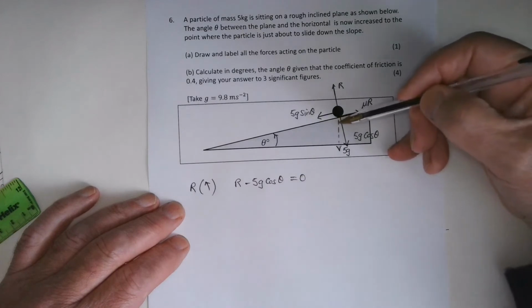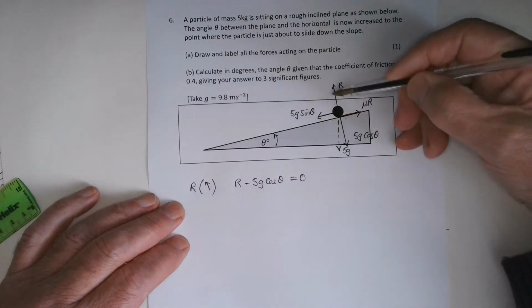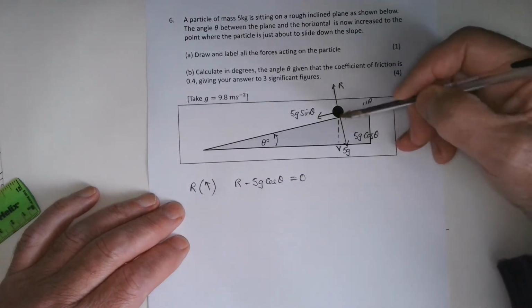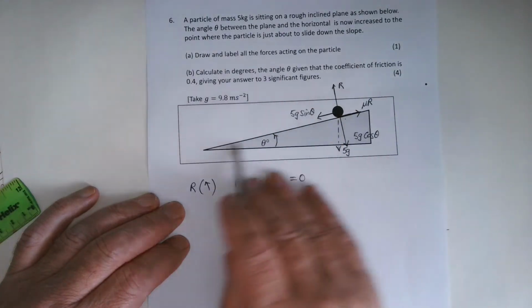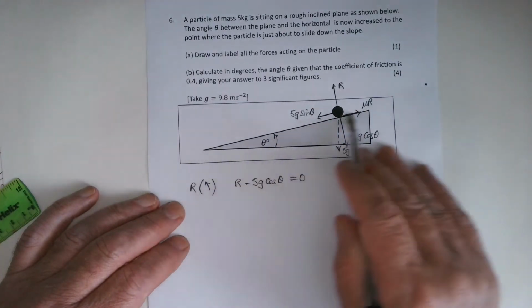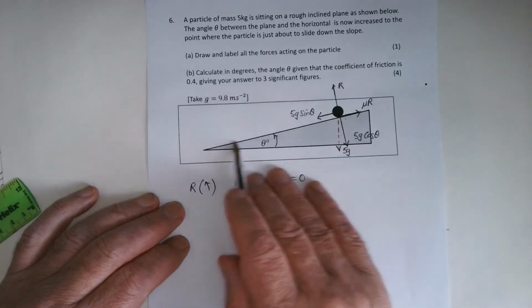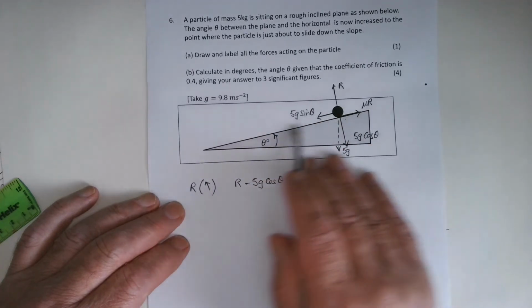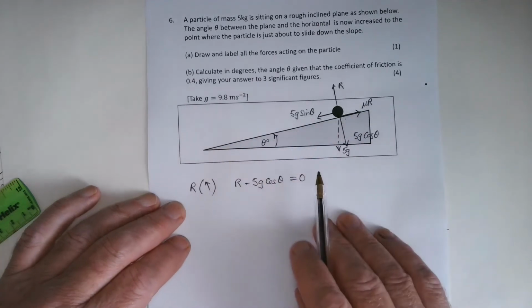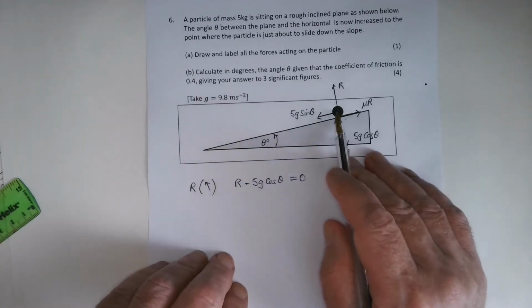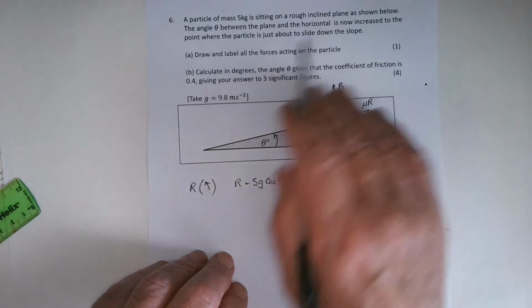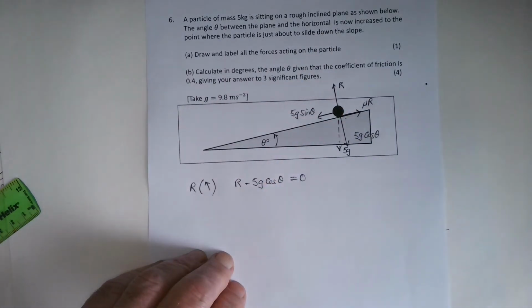It equals 0 because this particle doesn't move away from or into the plane. It always stays on the plane. So it's only going to be in this other direction where there's going to be a tendency or an actual motion of the particle. In this case, it's only going to be a tendency because it's just on the point of moving when we reach this point.